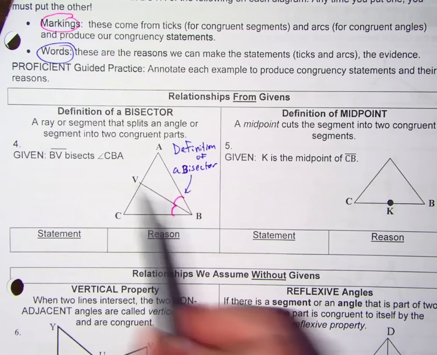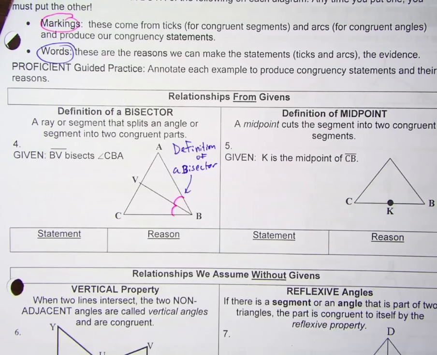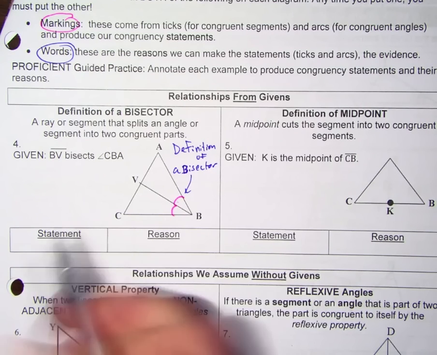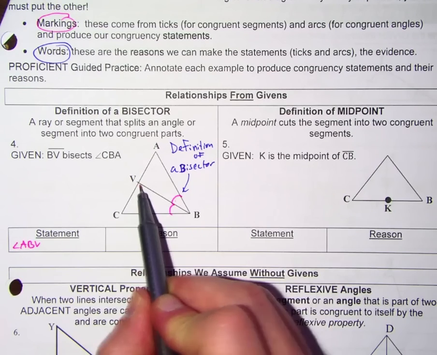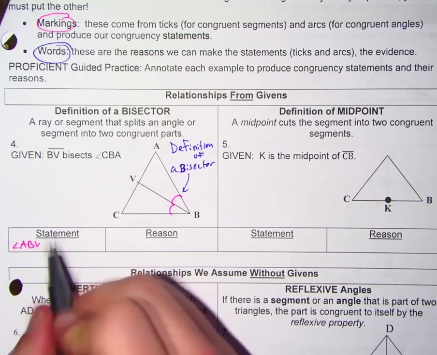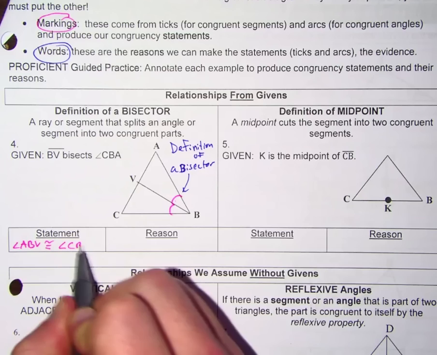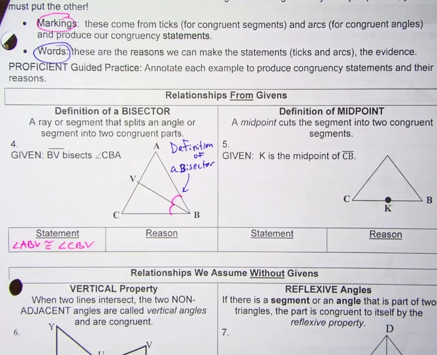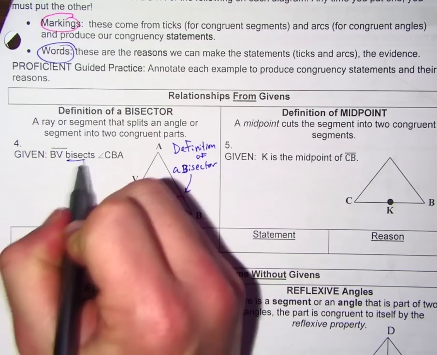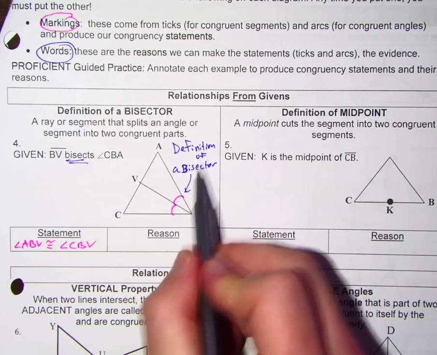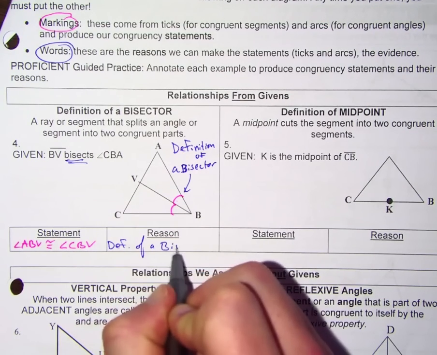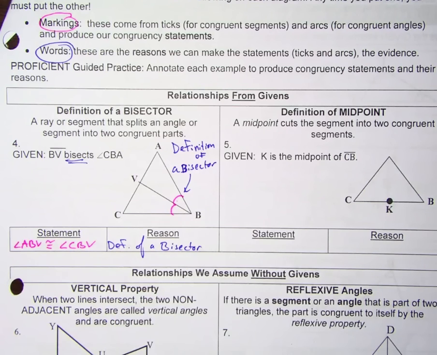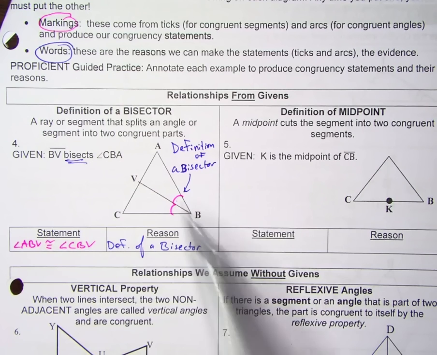By the very definition of a bisector, it cuts the angle into 2 congruent parts. The markings go here. Angle ABV is congruent to angle CBV. Watch your order. And the reason you were able to put those markings, the definition of a bisector, goes here. These were given to you, this information up here. The word bisector was the reason you could put those marks.